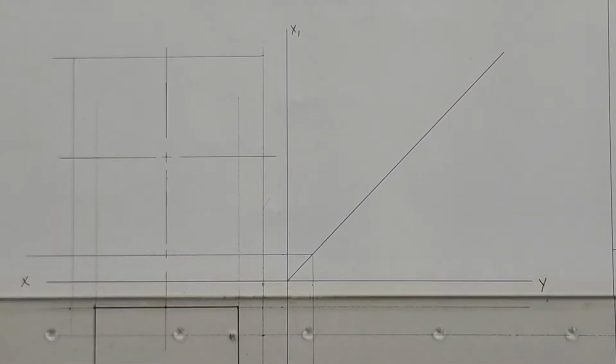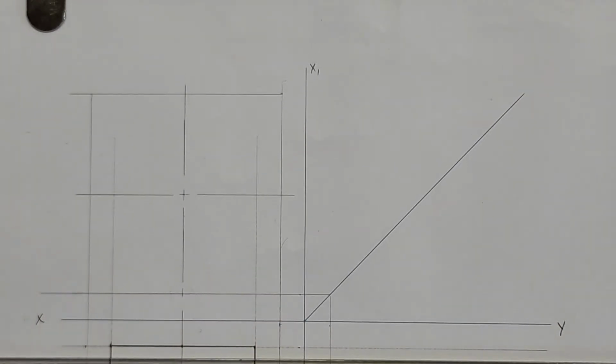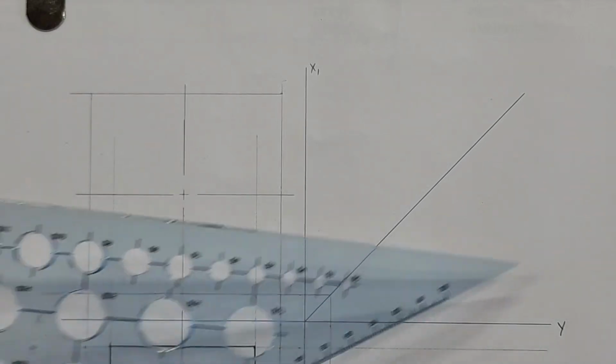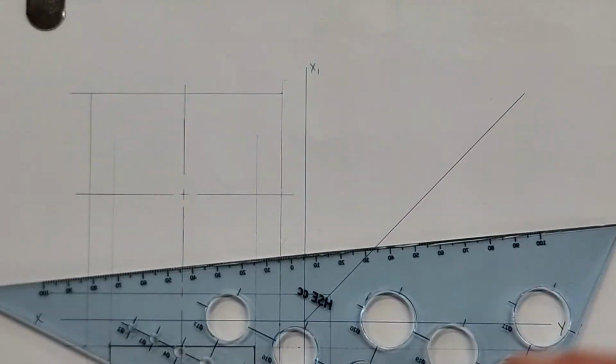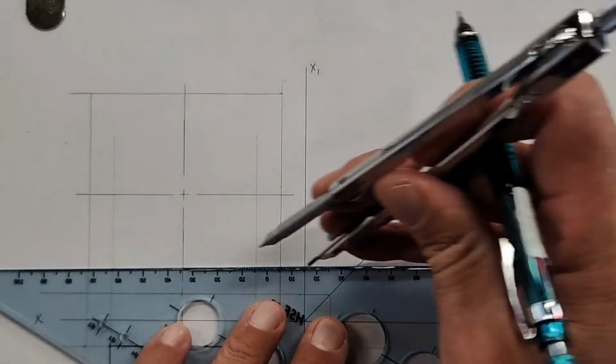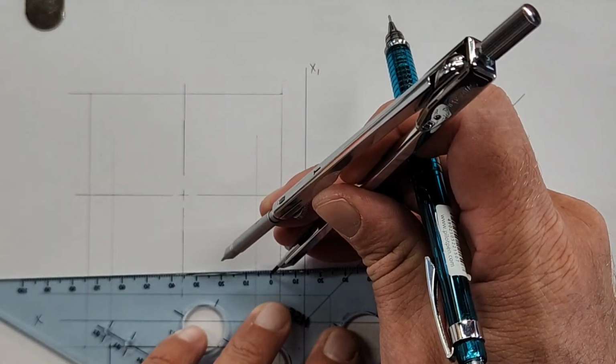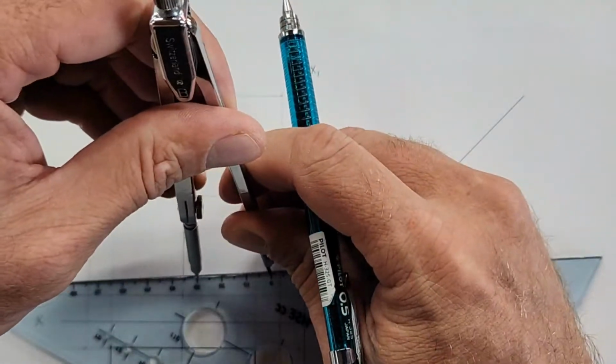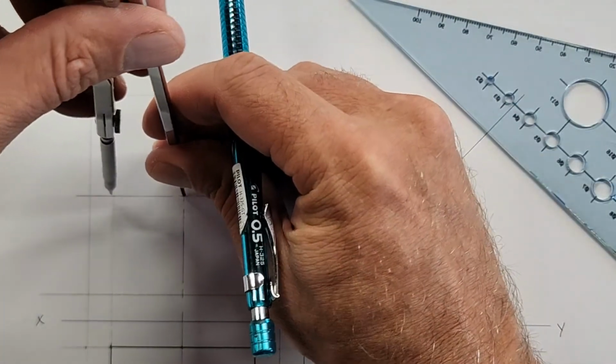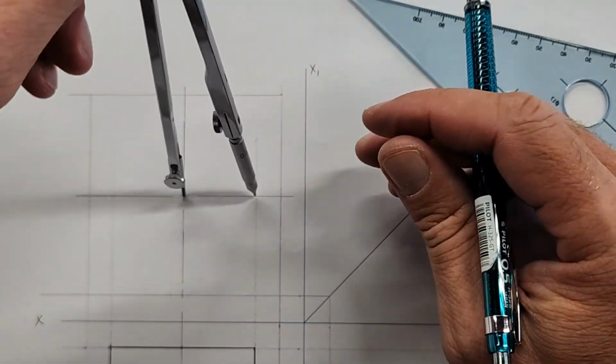Okay, looks better. All right, then on here, the outside diameter of that first circle is diameter 58, so that comes down to 29. It should line up with these construction lines. Okay.